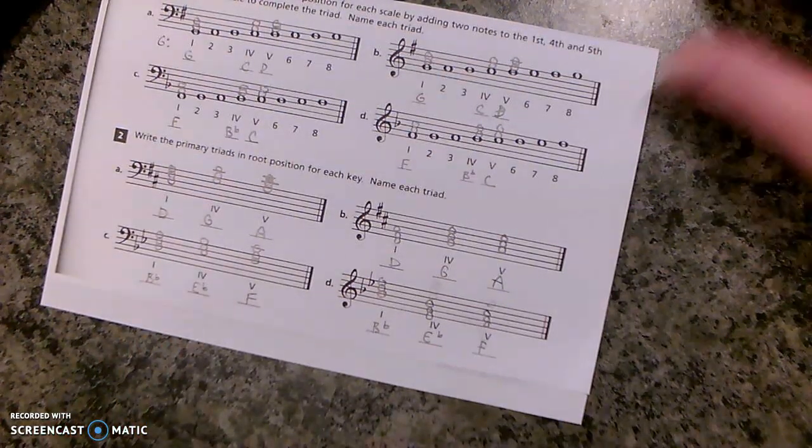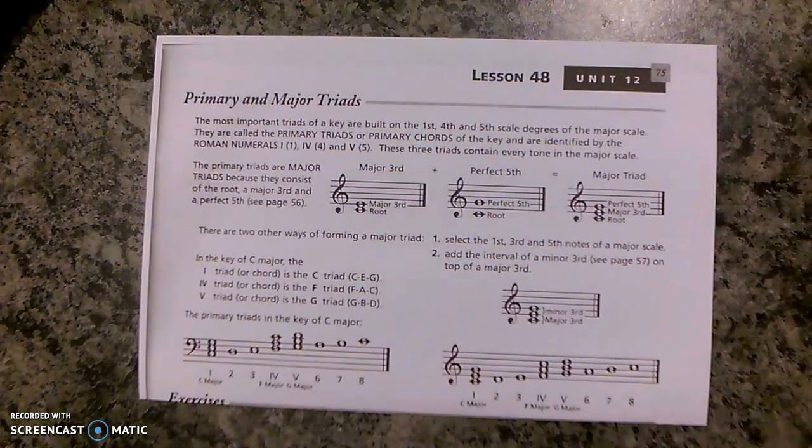This concludes our lesson on primary and major triads.